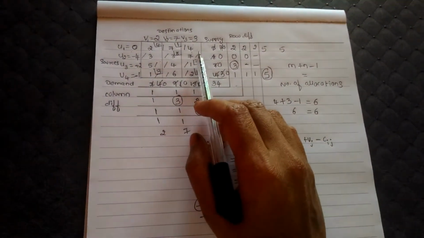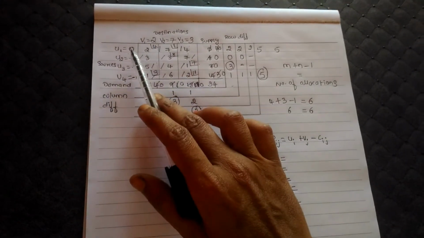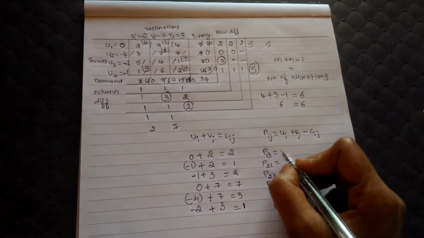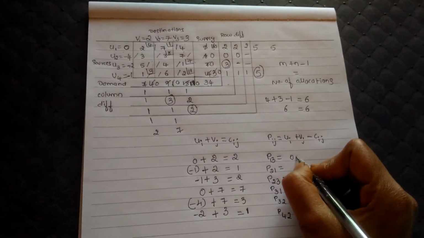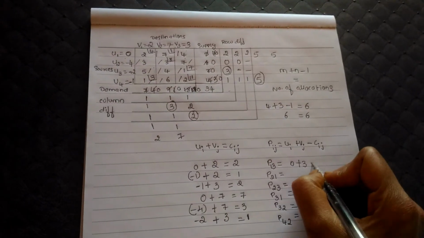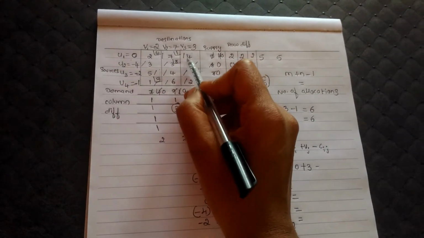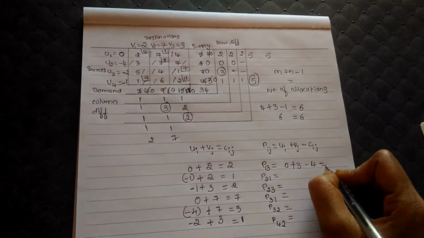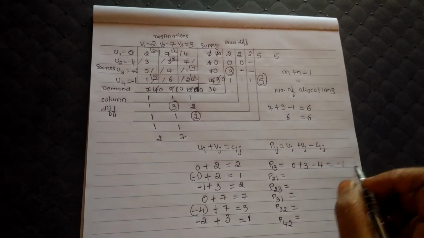Now I'll have to find out P13, means first row, third column. What is the U1 there? It is 0. And what is V3? 3. Minus Cij is nothing but this value. What is the value? 4. And this will give me a minus 1.